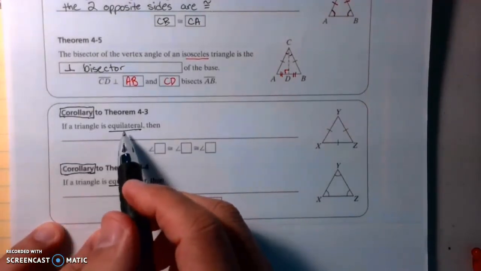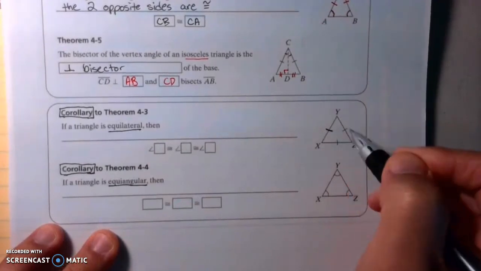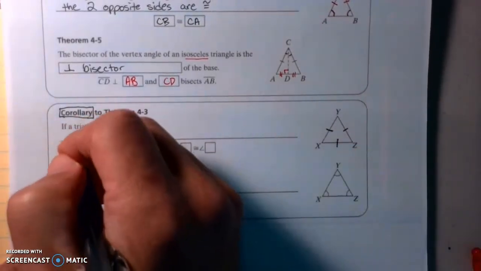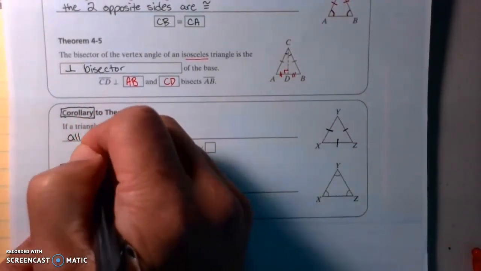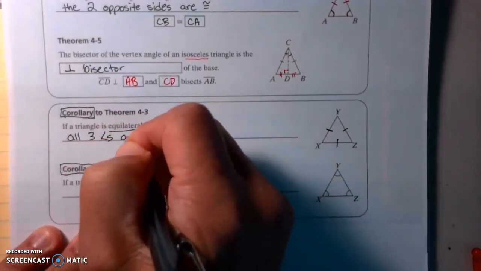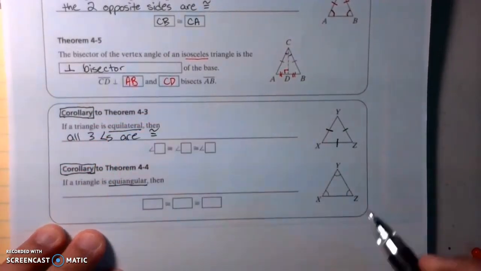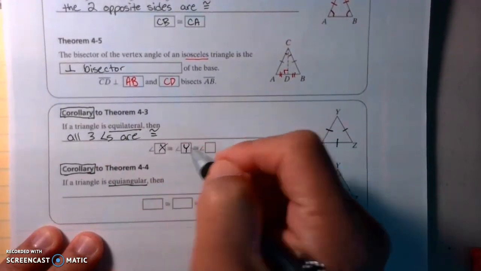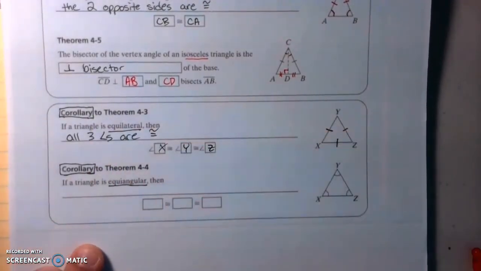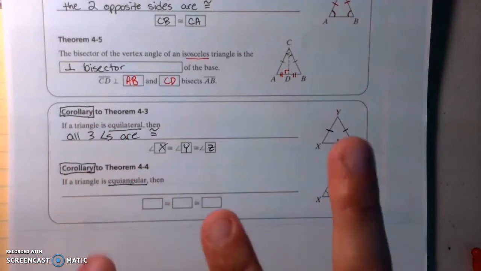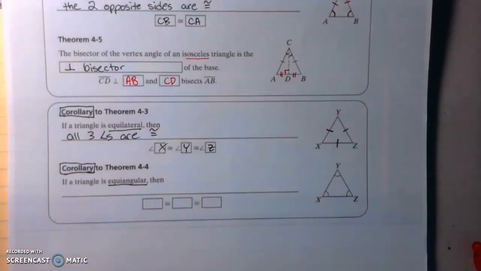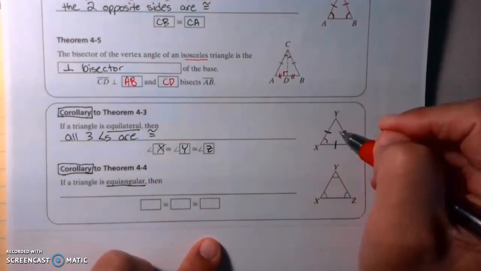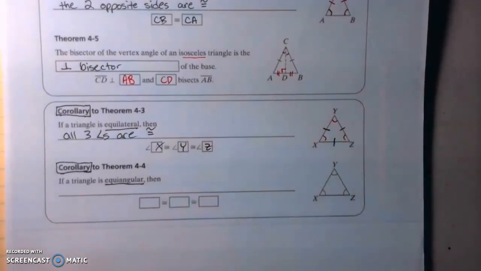If a triangle is equilateral, all three sides are equal, then all three angles are congruent. So in this picture, angle X is equal to angle Y, which is equal to angle Z. So instead of just having two sides that are equal, which creates two equal angles, this one has three sides that are equal, which creates three equal angles.